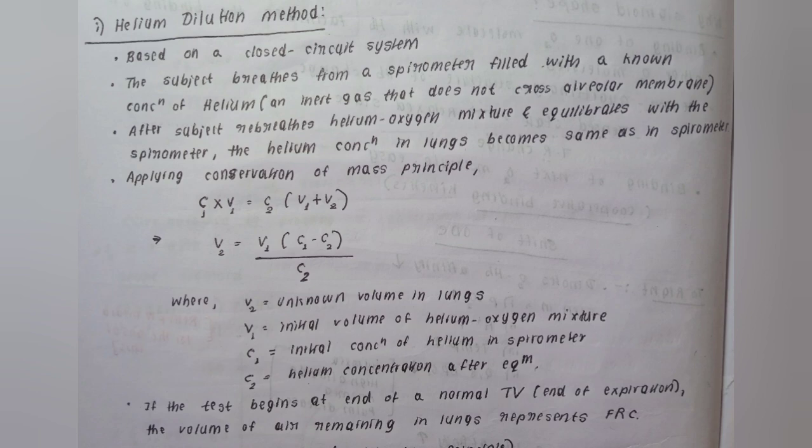So here the helium amount is constant, only its distribution has changed. Using that, we use a formula C1V1 is equal to C2 into (V1 plus V2). What is V2? V2 is the unknown volume in the lungs. What is V1? It is the initial volume of the helium oxygen mixture. C1 is the initial concentration of helium and C2 is the helium concentration after equilibrium. After mathematical calculations, we derive this formula because we need the unknown volume in the lungs, right? So that's how you get the formula.